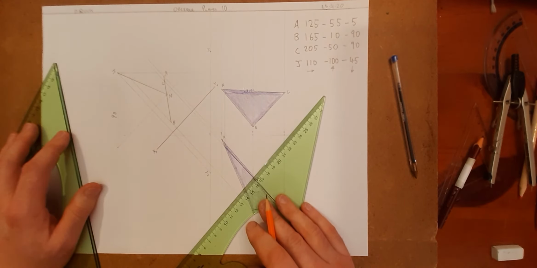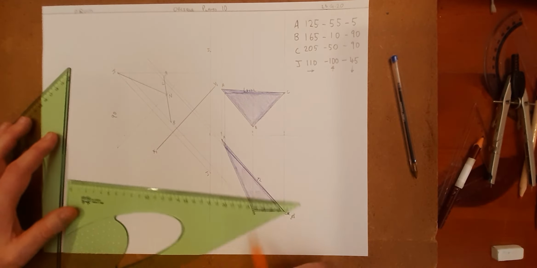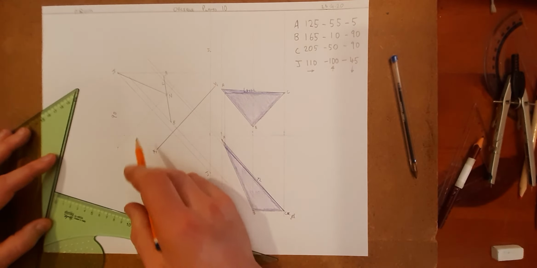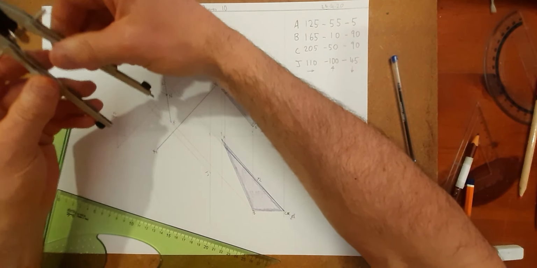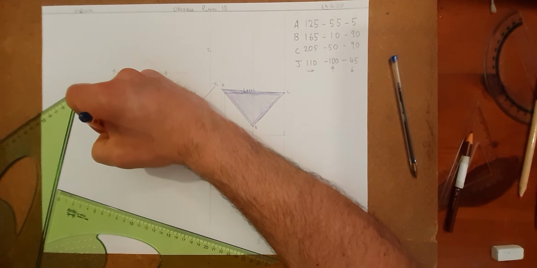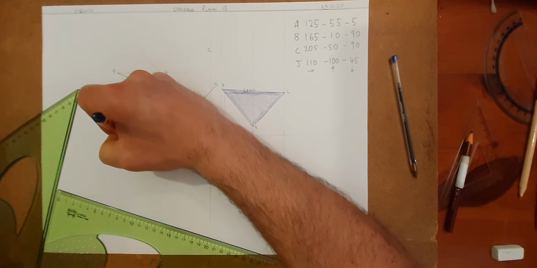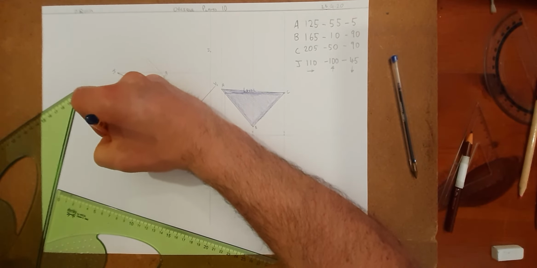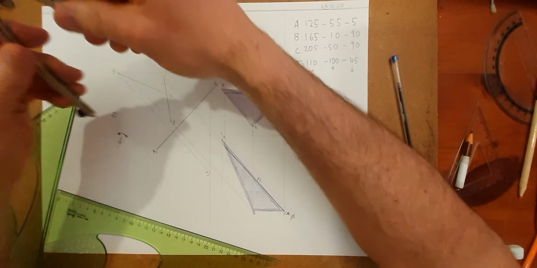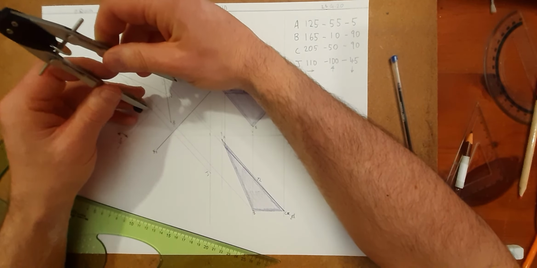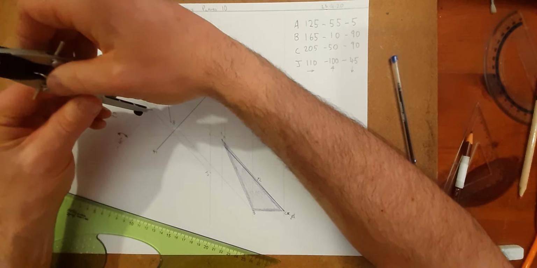And now what we've got to do is recreate this in our other views, okay? Now, we're using a cone to help us solve this, as you see. And I'll just put in one part of the information there. We were told that it was at 45 degrees to the horizontal plane. Now we're still going to need to use the base of this cone.